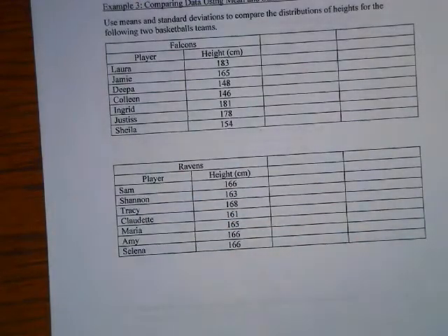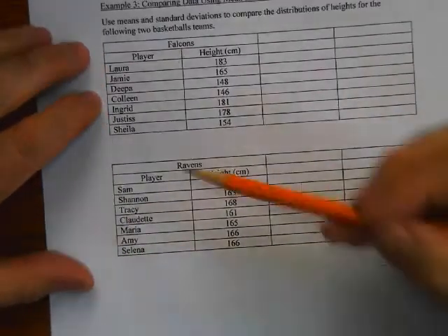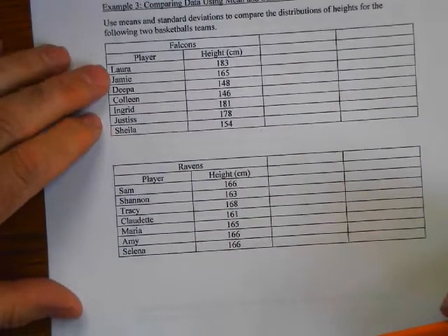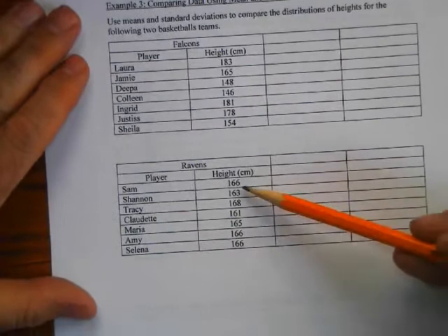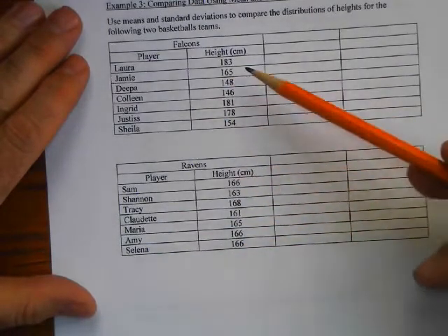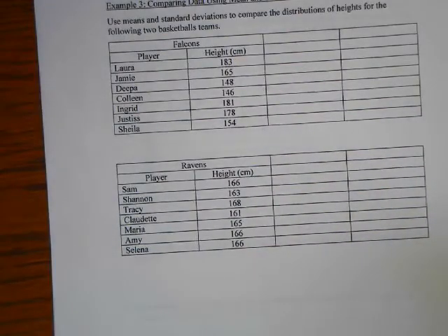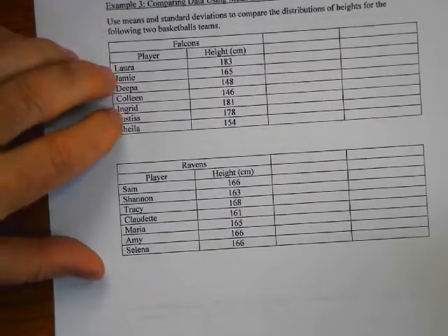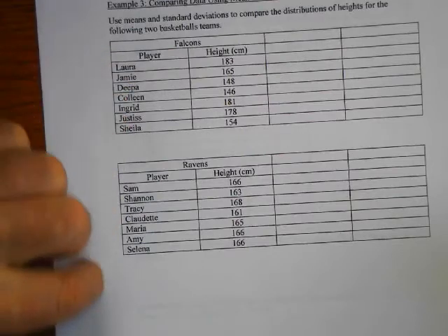So in this example, we've got two basketball teams, the Falcons and the Ravens, and we've got our 7 girls on each team and their height. So similar to the last question, except this time we've got individual specific data. Okay, so we can actually calculate the mean on this one instead of the median, because we're going to take the average of all these values.